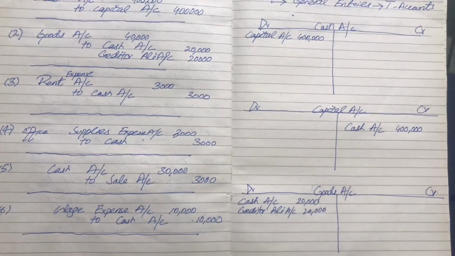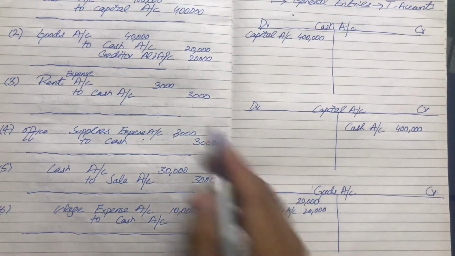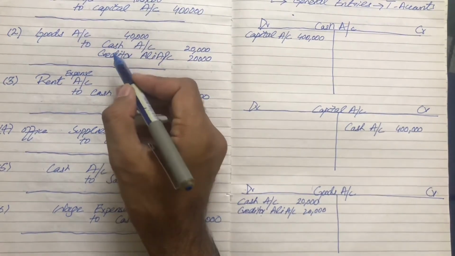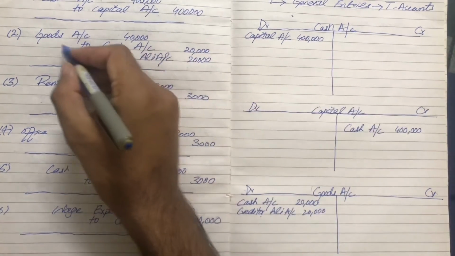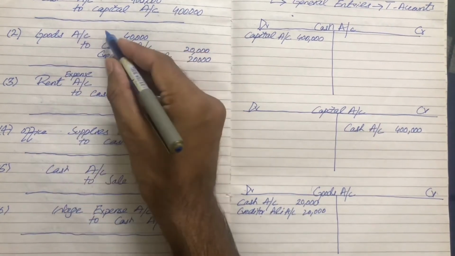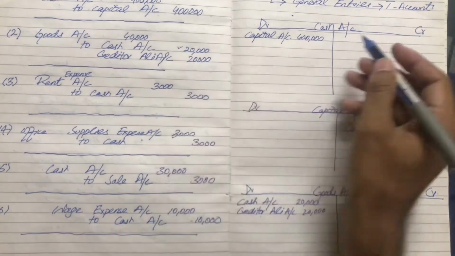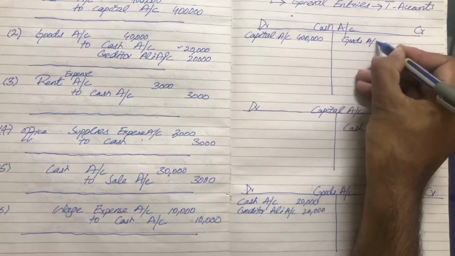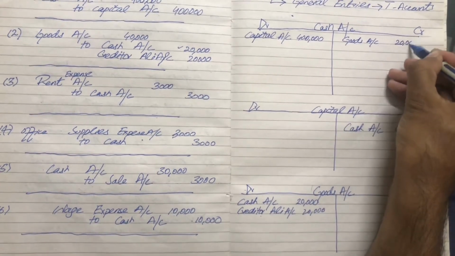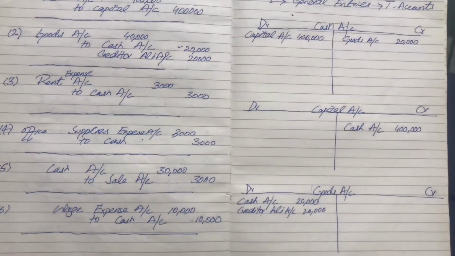So in order to show the credit effect of that entry, how it affects the cash account and creditor account, the cash account gets credited, and the reason is goods with amount 20,000 rupees. So here we write goods account with amount 20,000 rupees.